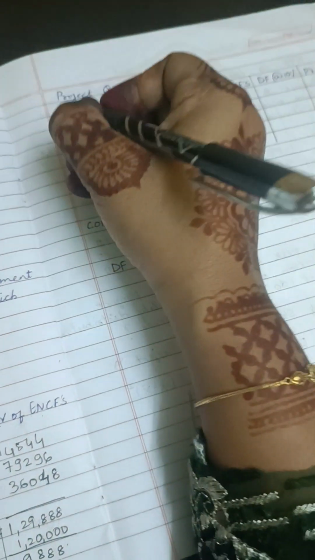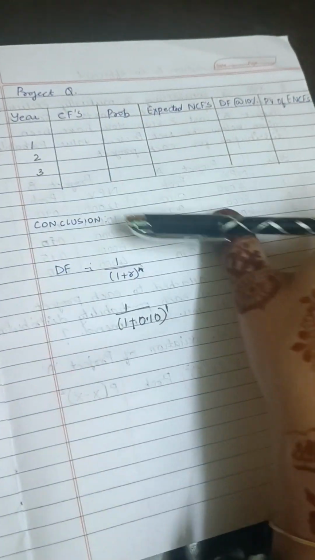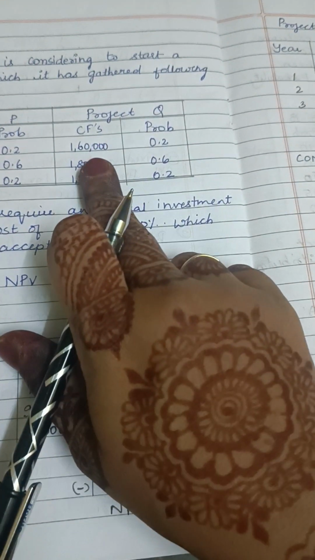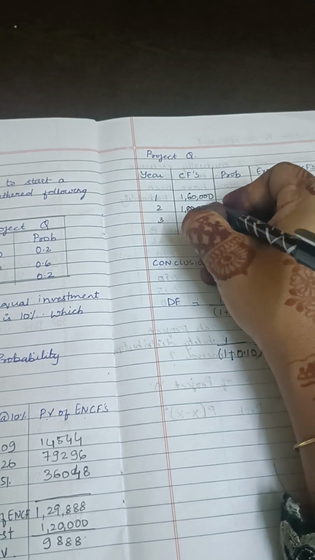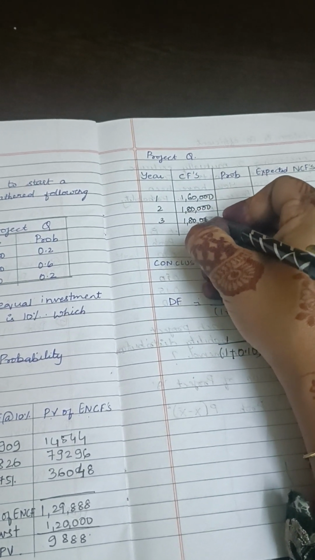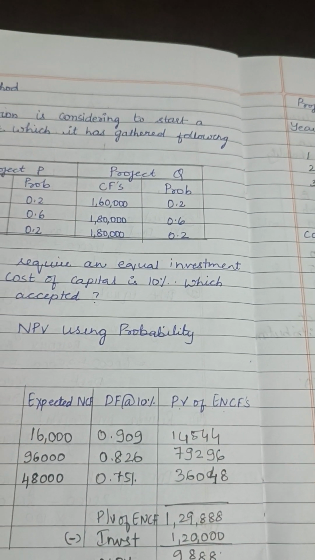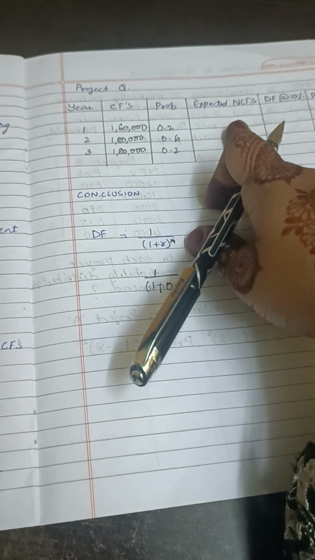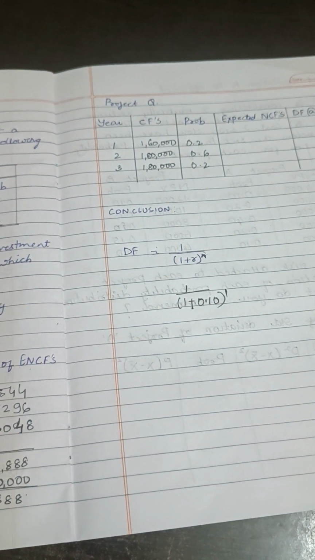Now moving to project Q, again what we do is mention the number of years. The number of years is 1, 2, 3. Again take from Q the cash flow, that is 1,60,000, 1,80,000, and then third year 1,80,000. The probability of Q is 0.2, 0.6, 0.2. I have written it here. Now to calculate the expected net cash flow, you have to multiply 1,60,000 into 0.2.